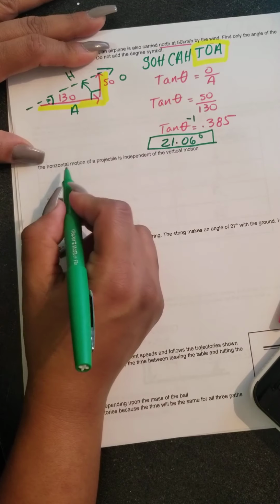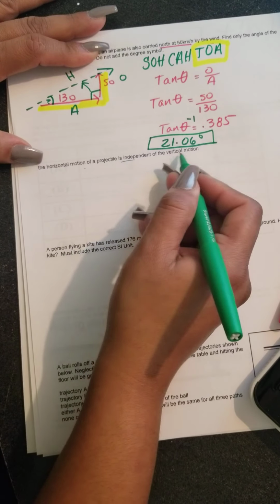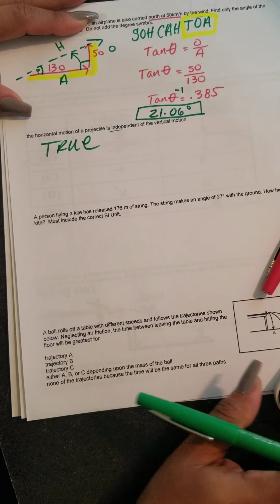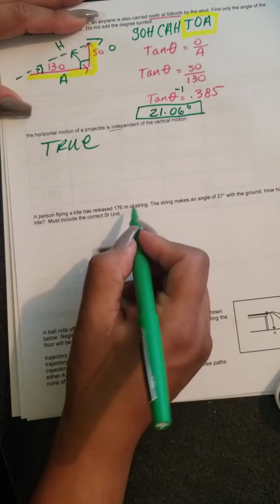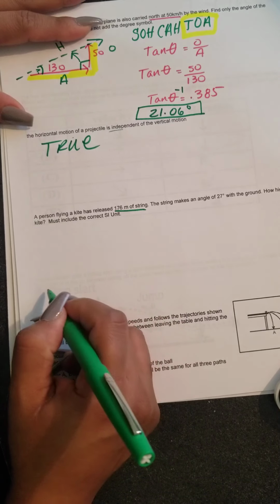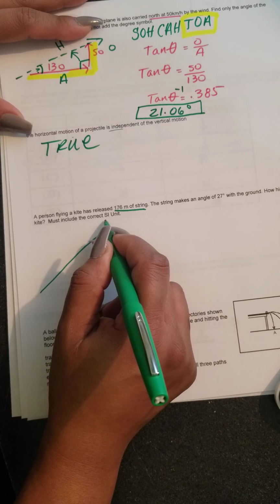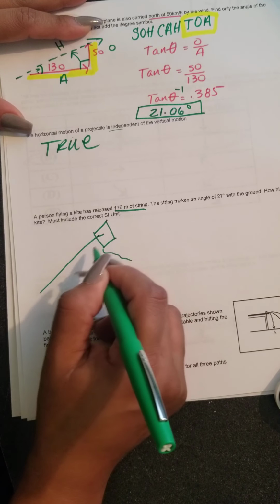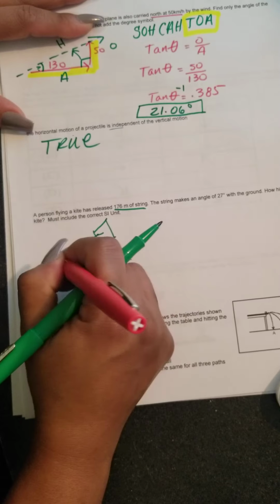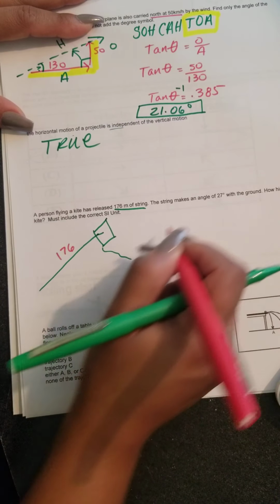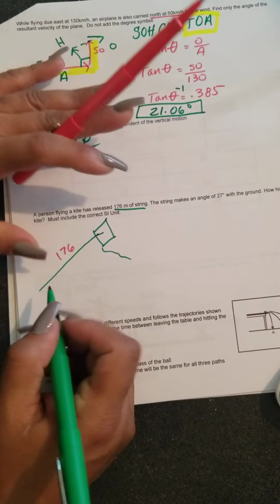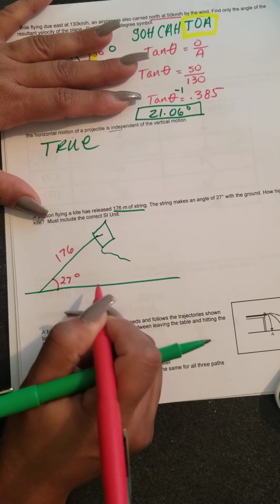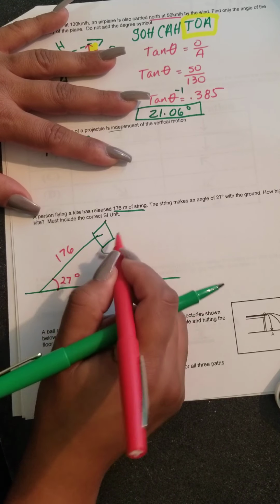Next one. The horizontal motion of a projectile is independent of the vertical motion. True. Next part here. A person is flying a kite, releases a string of 176 meters. The string makes an angle of 27 degrees to the ground. How high is this kite?